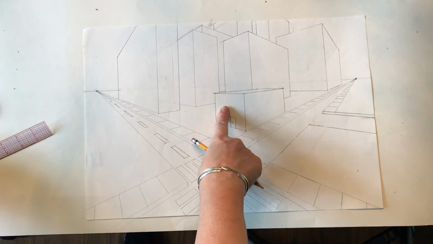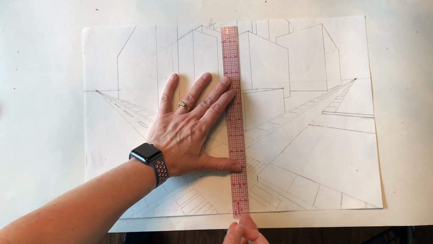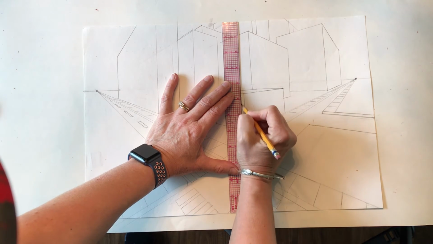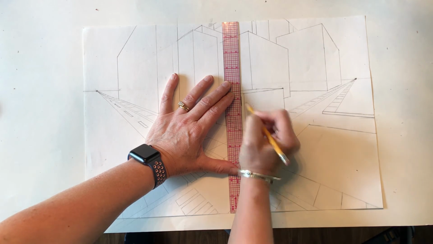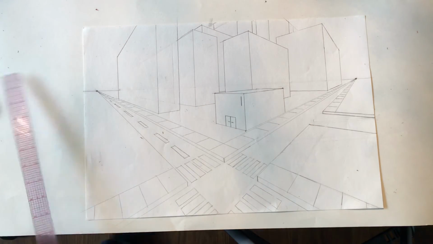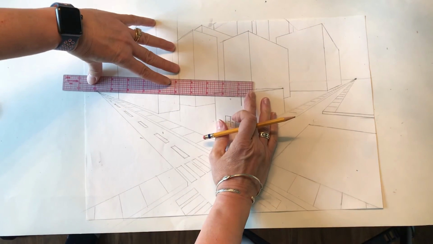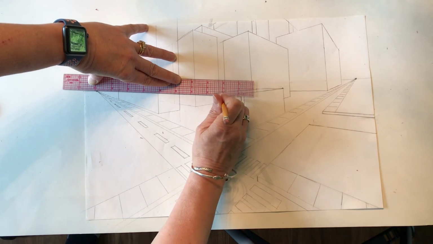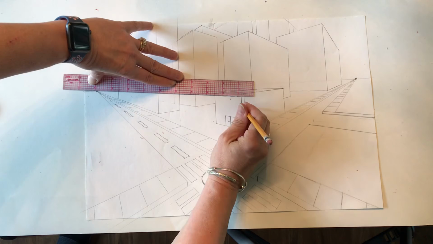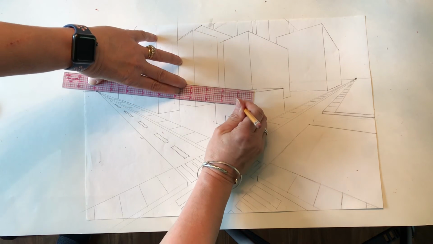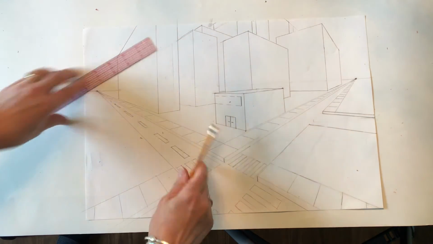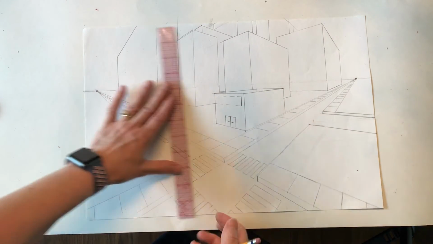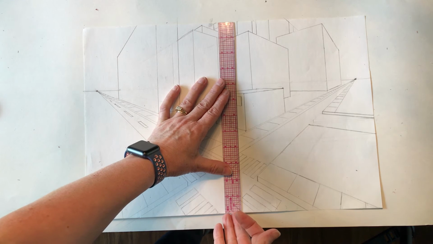For windows, I'm going to again start with a straight vertical line. I'm going to do a line here. This is how you decide how tall you would like your windows to be. Then I'm going to do a guideline. I don't have to make that guideline past my building because I'm only going to have windows on my building. My windows aren't going to go past this point. Now I decide how wide I want my windows to be. Do I want skinny windows?